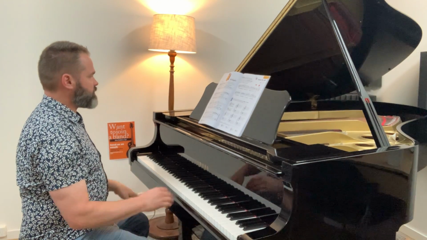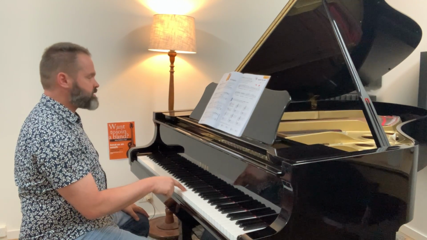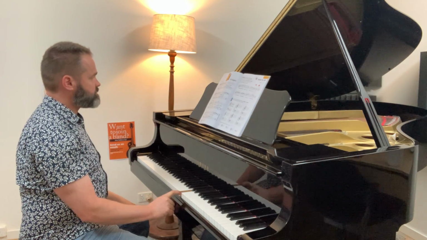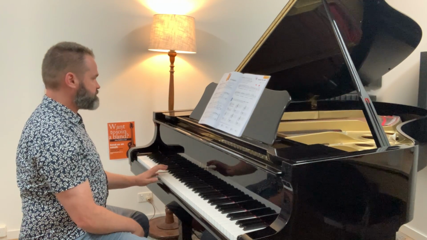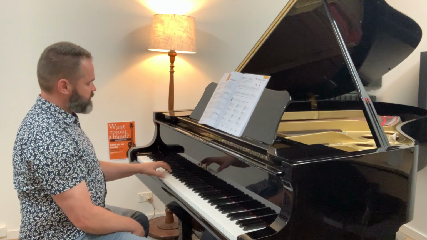So you've got middle C's. You've got your treble C's, which is that 3rd space up in the treble clef. And then you've got the left hand, what we call the bass C. And that's the 2nd space up.